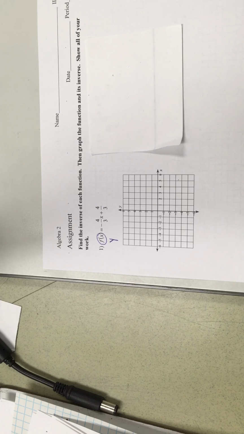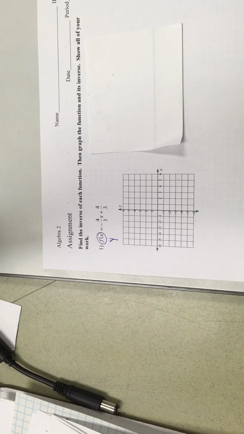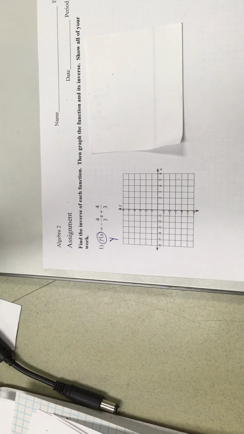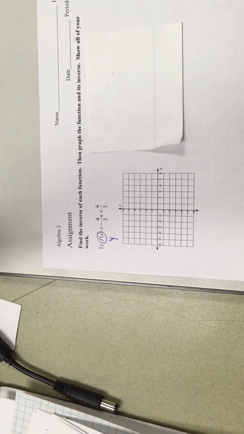Okay, this is for Algebra 2's Wednesday assignment. This is Miss Cash. I'm going to work you through a couple of the problems and then let you work the rest on your own. You guys know how to do inverses. You've been doing them for a little while in class now. You just got to focus and get in on it.